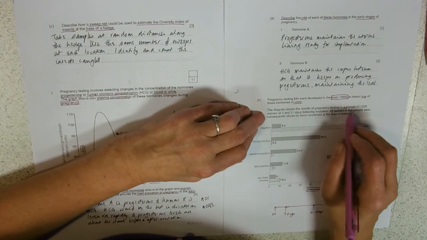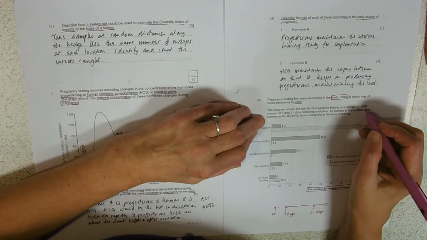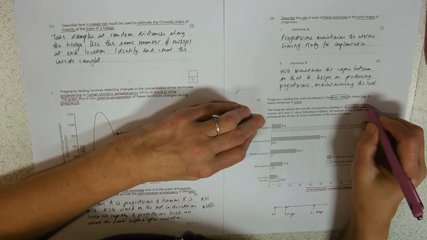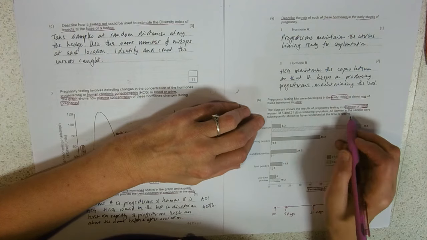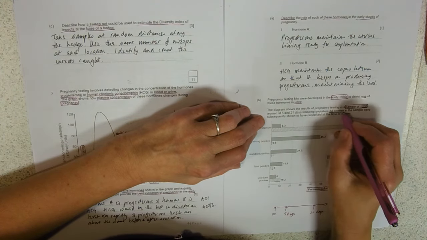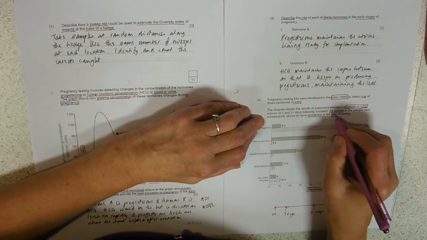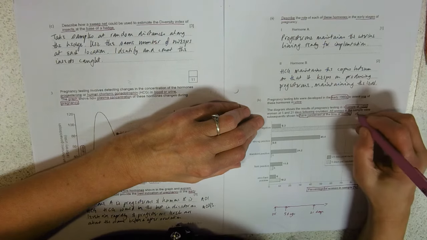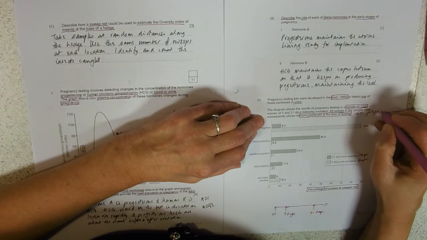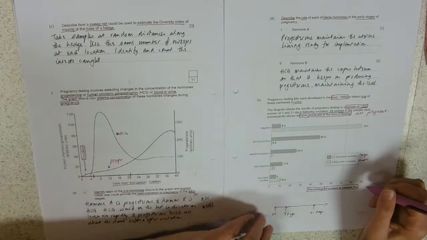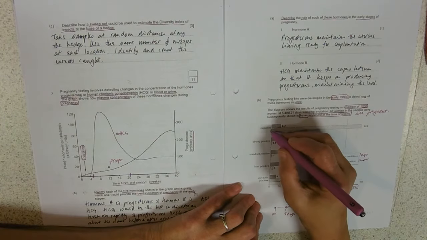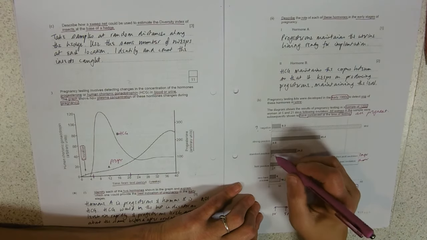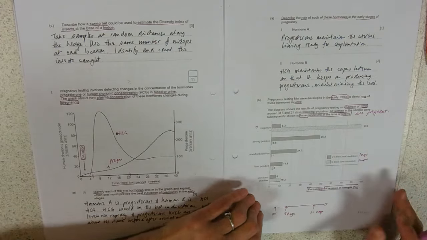The diagram shows the results of pregnancy testing in a sample of 1,200 women, 5 and 21 days following ovulation. All of the women conceived at the time of testing, so they were all pregnant. So we've got some negative results, but they were all pregnant. We've got strong positive, standard positive, faint positive, very faint positive.